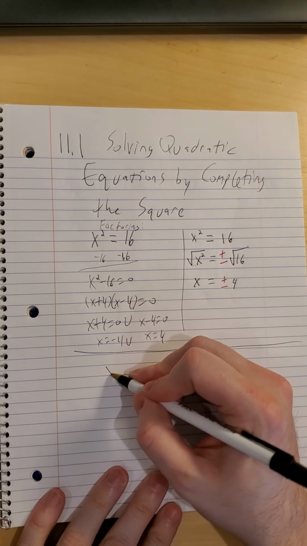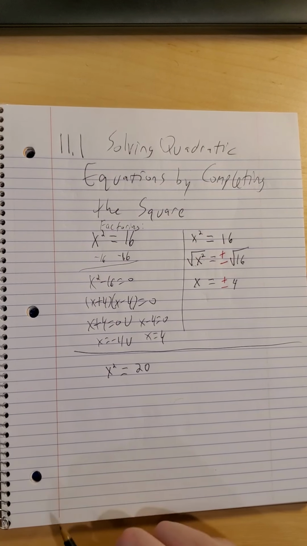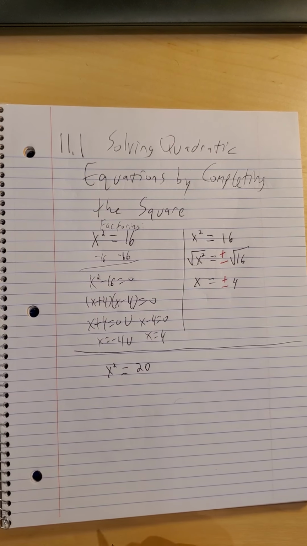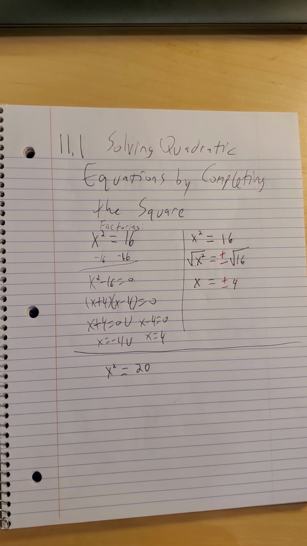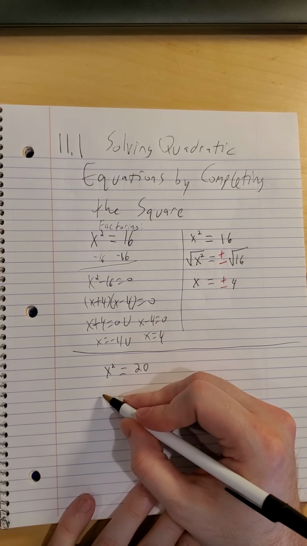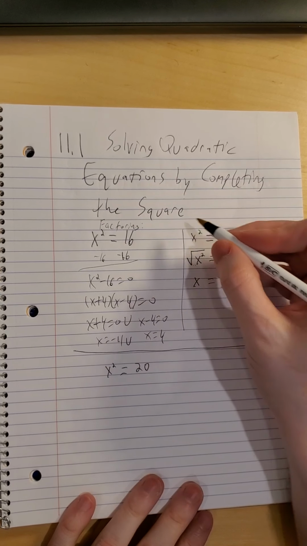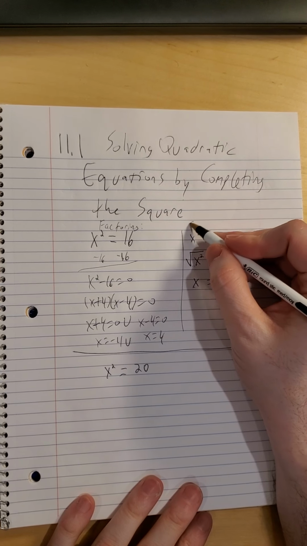Where that comes in handy is problems like x squared is equal to 20. This one we couldn't solve with Math 100 methods. We'd be looking for two integers that'll multiply to -20 and add to 0. There are no pairs of integers that will do that job. There are numbers that will do the job, just not integers. So this one we would have to do the square root method.